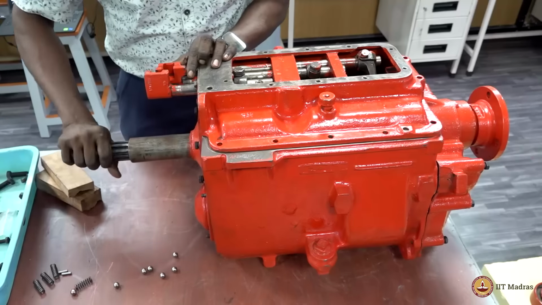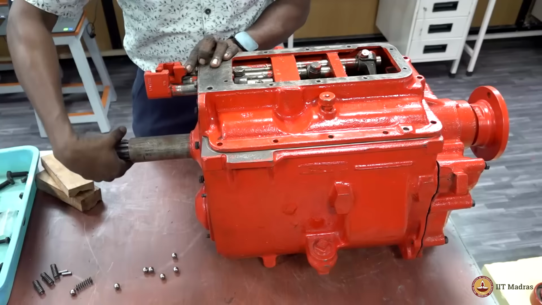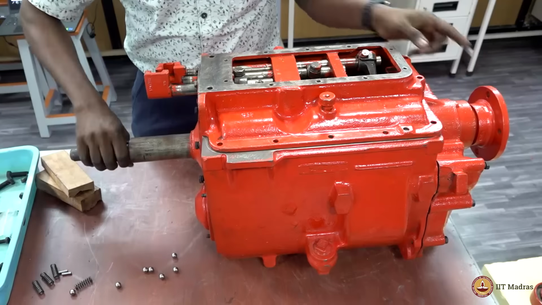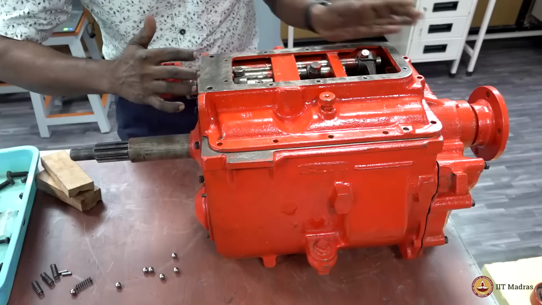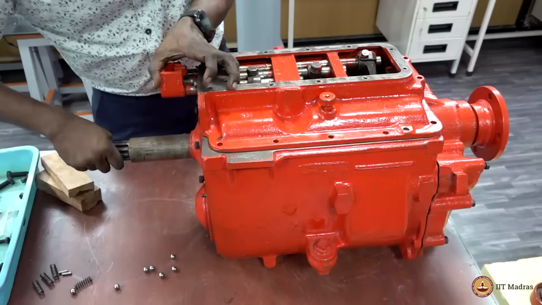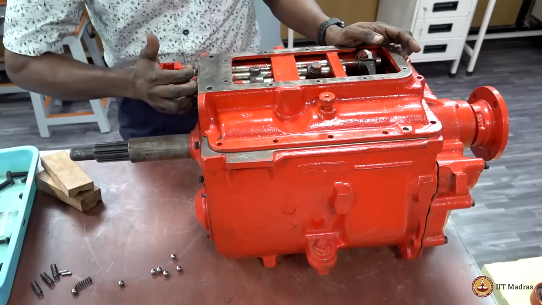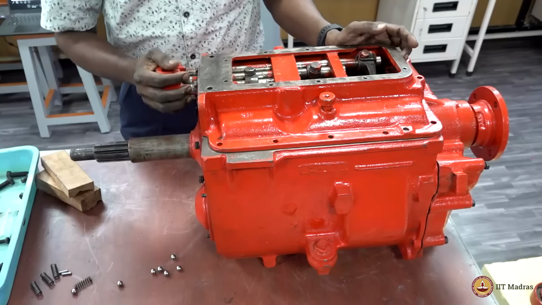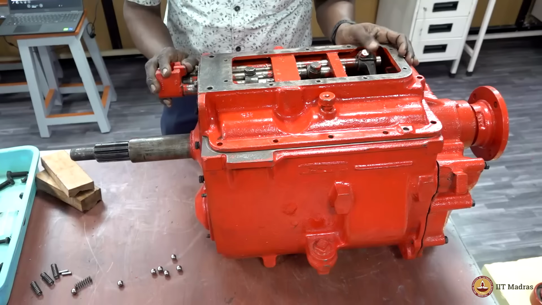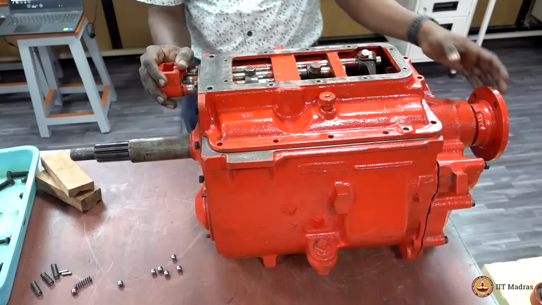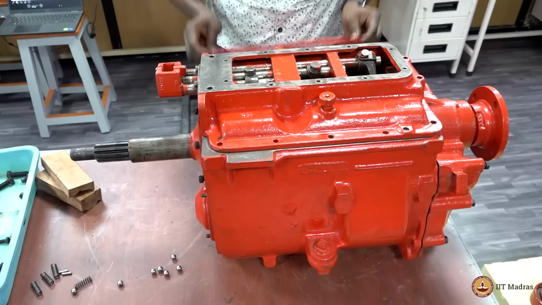Now it is a 5th gear condition. You can see that it is rotating in 1:1 ratio. If I now move this way, the 4th will get engaged. You can see the 4th gear is engaged. It is the neutral condition. Likewise, all the gear rods can be activated for the particular gears to be engaged.